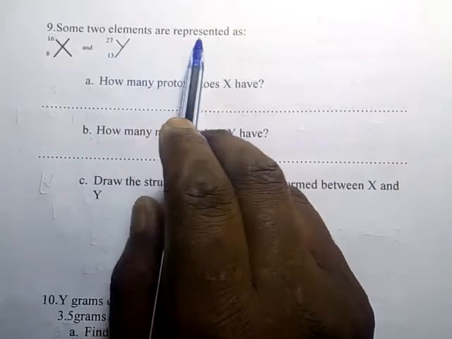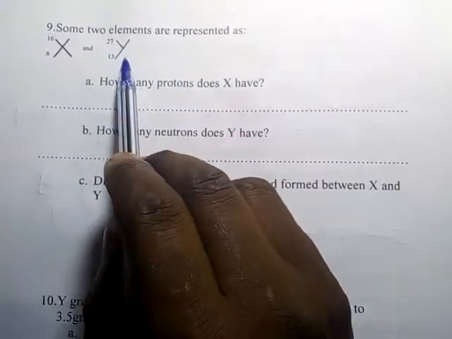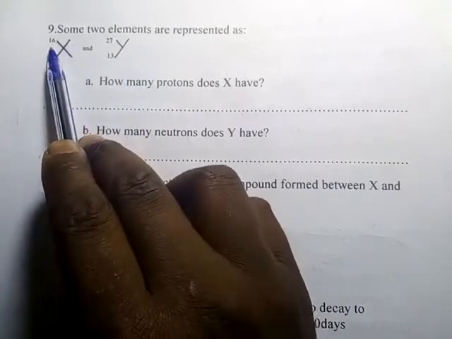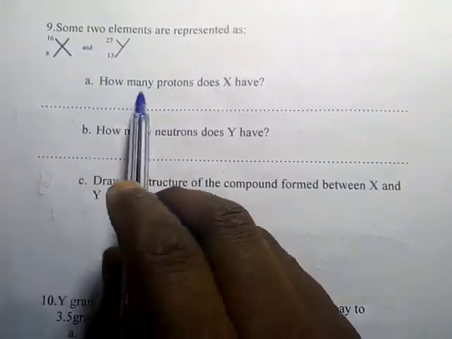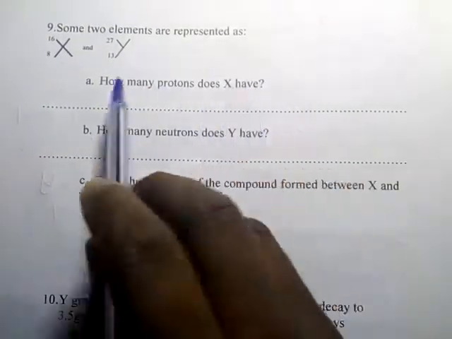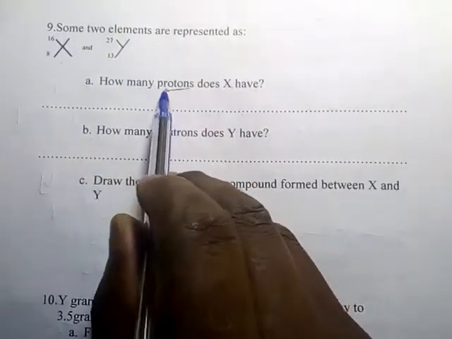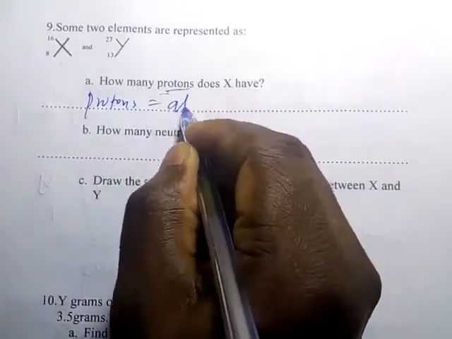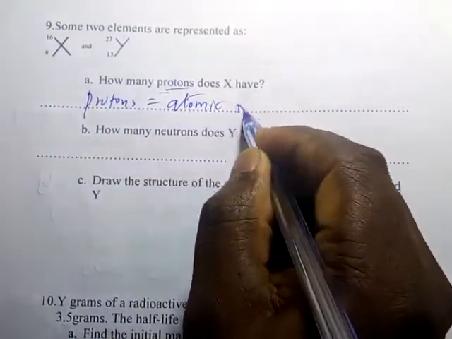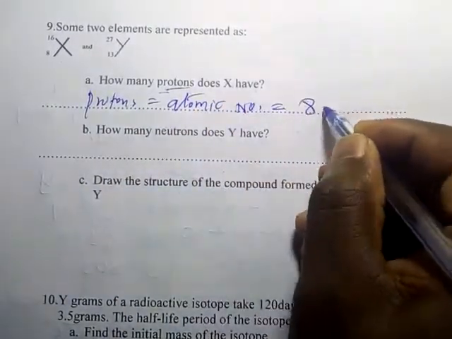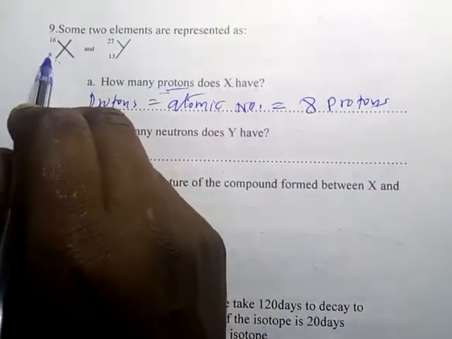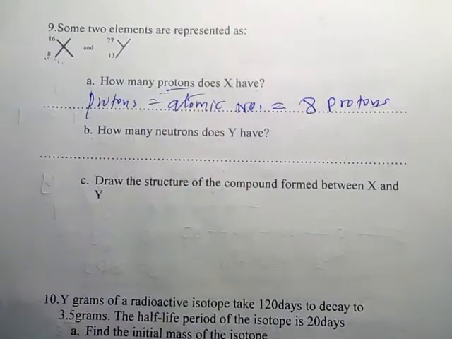Two elements are represented as X and Y. Atomic numbers are 8 and 13, mass numbers 16 and 27. How many protons does X have? Remember, protons are equal to the atomic number. So therefore X has 8 protons because this is the atomic number.